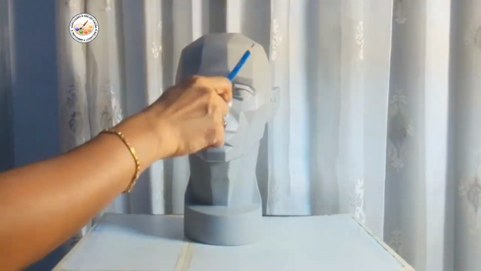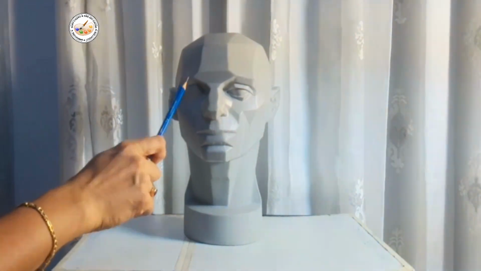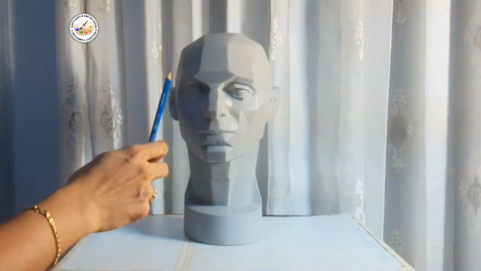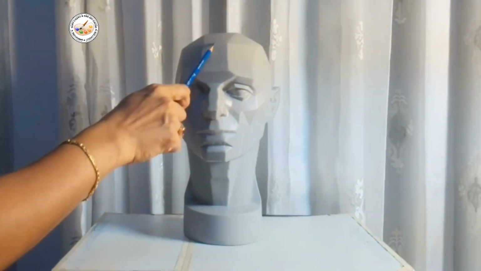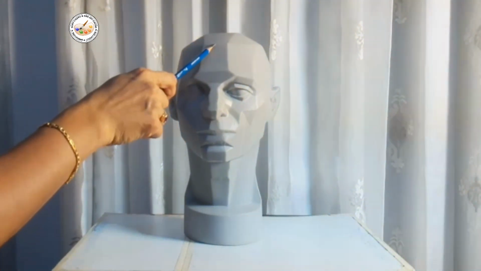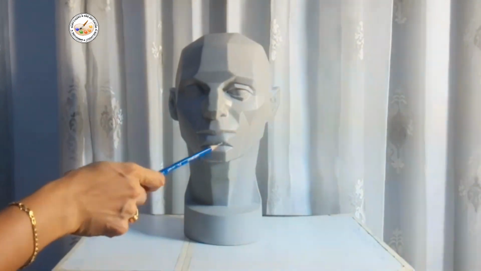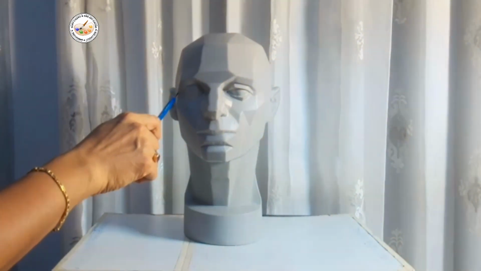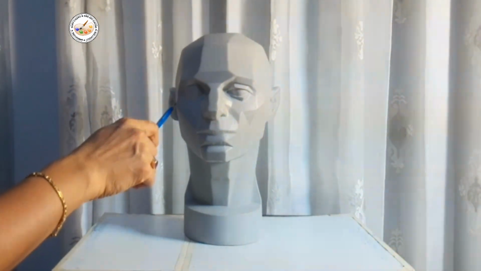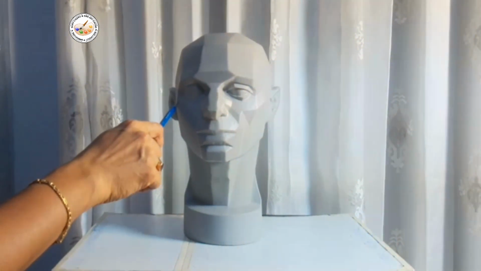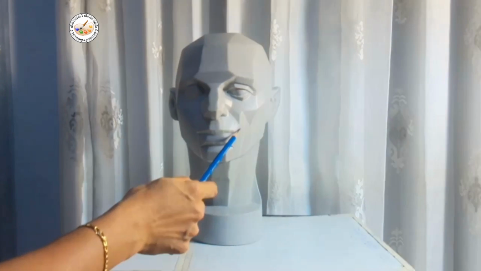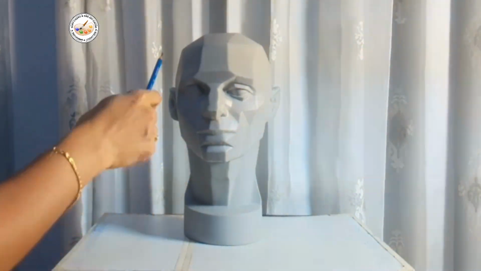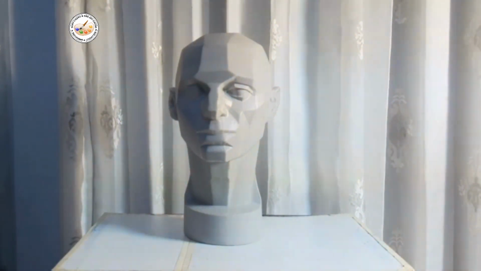The area in the front is called the front plane. It starts from the forehead, from the hairline to the chin line, and from where the eyebrow or the eye socket ends, from this eye socket to the other eye socket, from the cheekbone to the chin area is called the front plane.